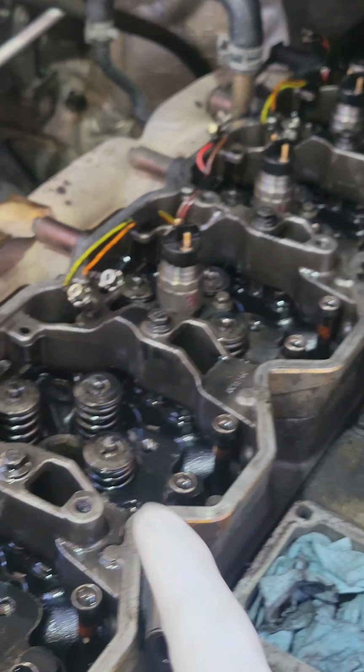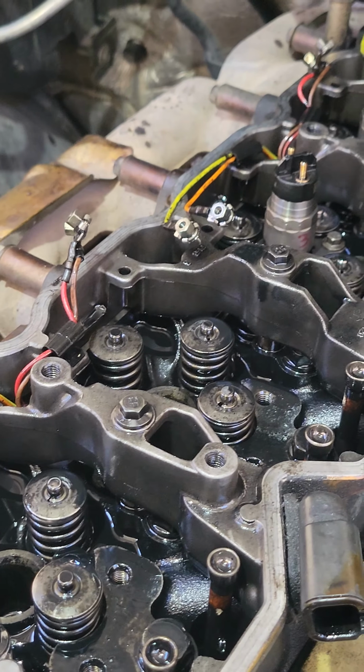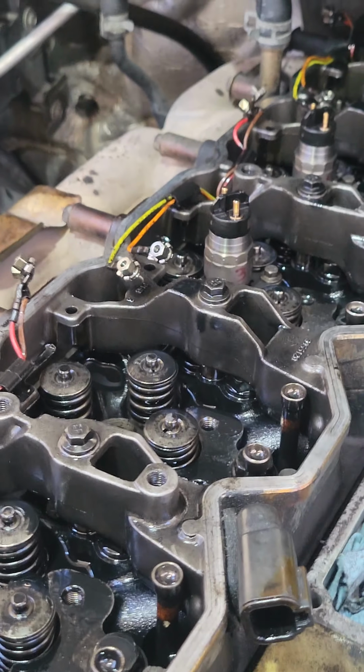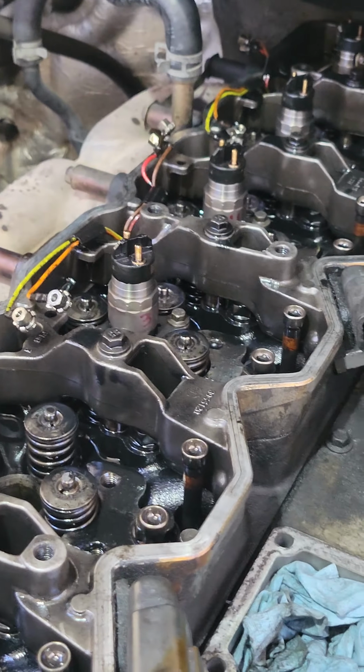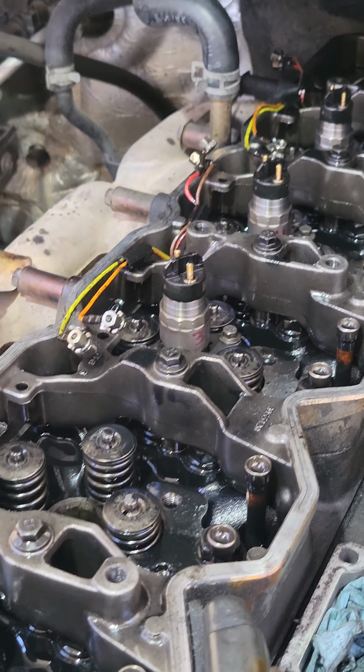So right now I'm just going to show you a few other little things that I wanted to cover right before I show you how to install the injector and what the process is for that. And I'm going to show you why that process is very important. It's not just a manufacturer wanting you to do all this extra work. It's actually a very intricate way of doing it because of the way the system is designed.